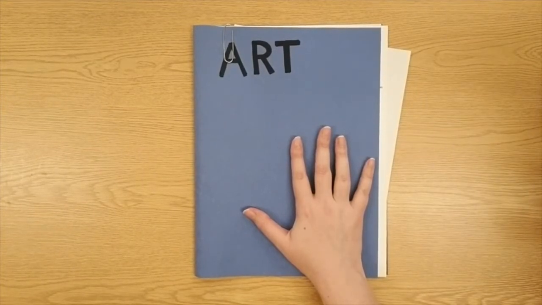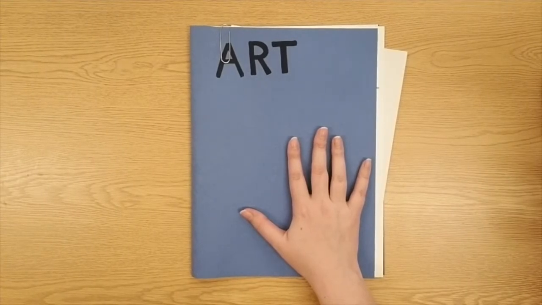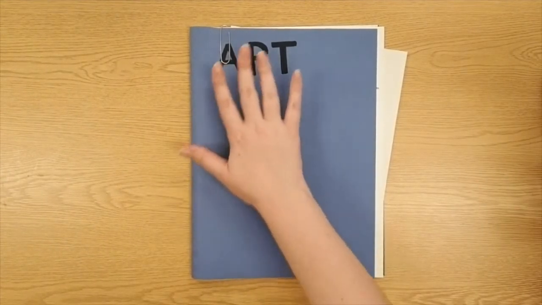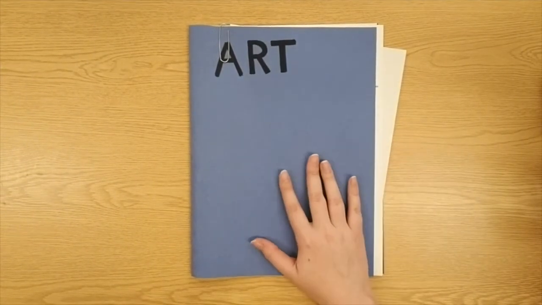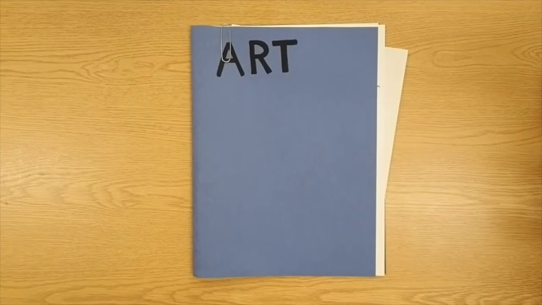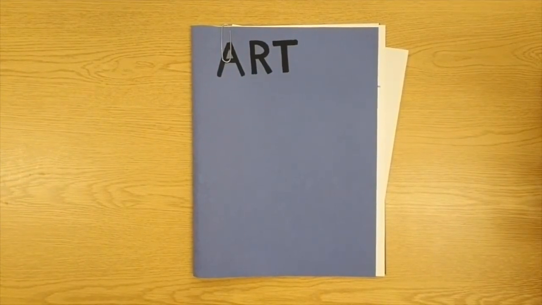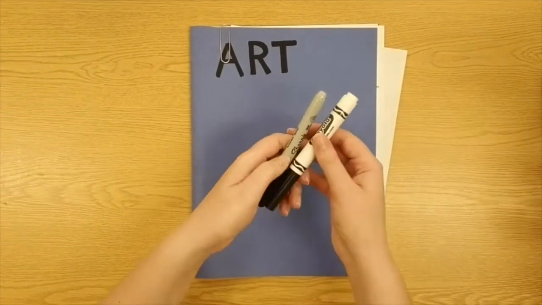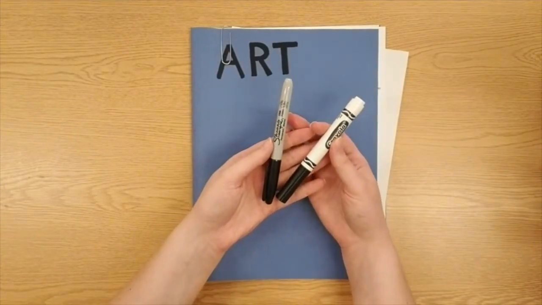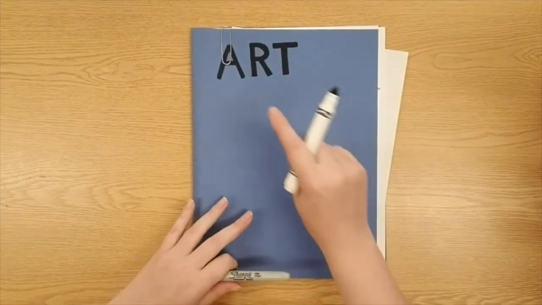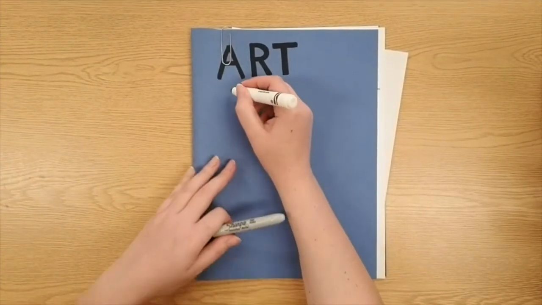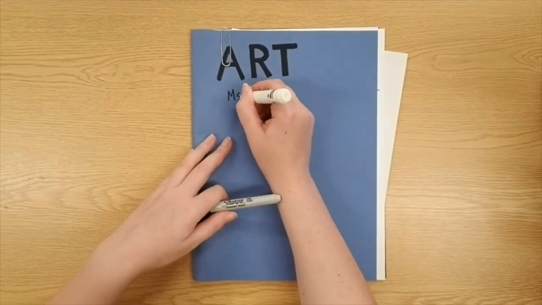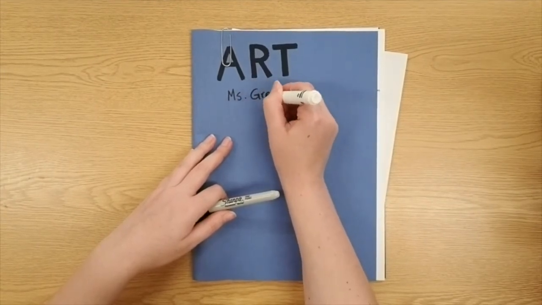Remember, the word portfolio means a folder for your artwork. Now, every single kindergarten student got the same blue art portfolio with the same papers, maybe a few different colors inside. But because everyone got the same folder, before we even open our folder, I want you to find either a Sharpie or a black marker. And on the front of your folder, right where it says art, underneath that, I want you to go ahead and write your name. I'm going to put Miss Greathead on my folder because it is mine.